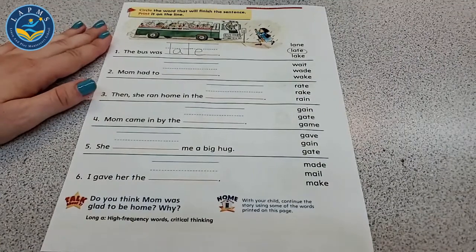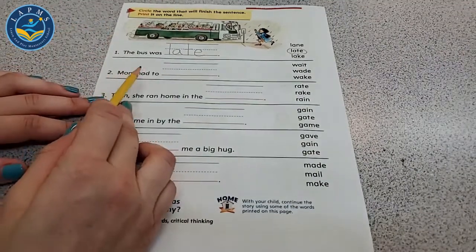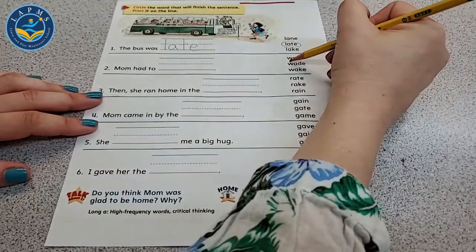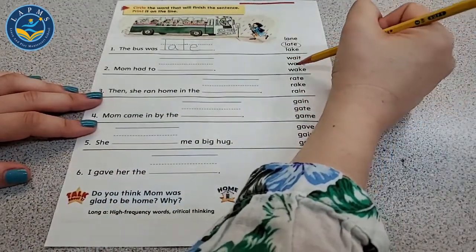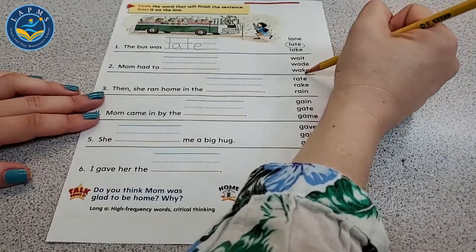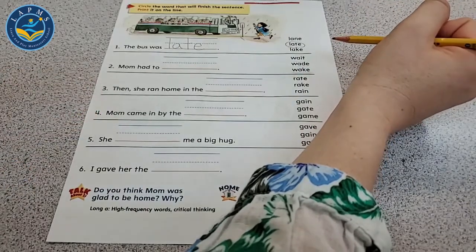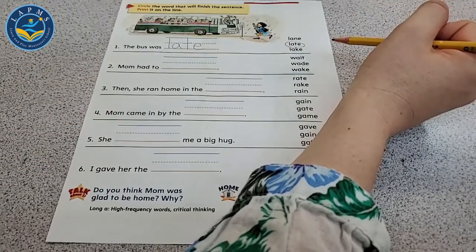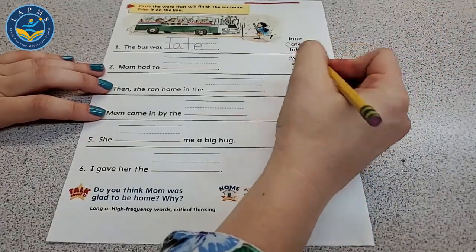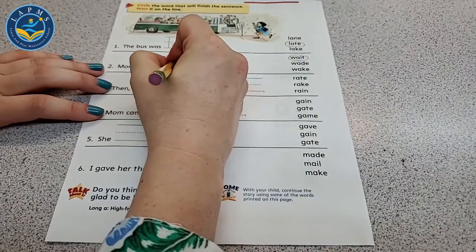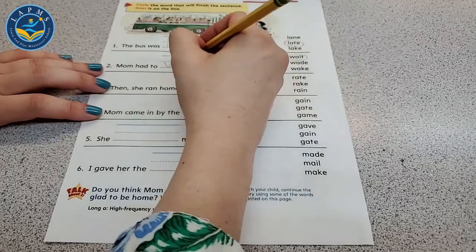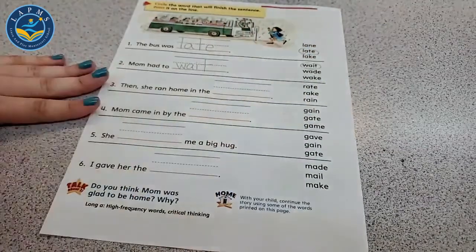The bus was late. Mom had to wait. Mom had to wade, or mom had to wake. What did mom have to do? Probably wait, right? Let's circle wait. W, A, I, T. Wait. Mom had to wait.